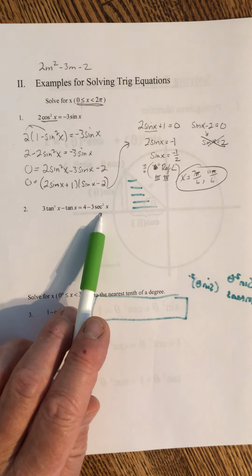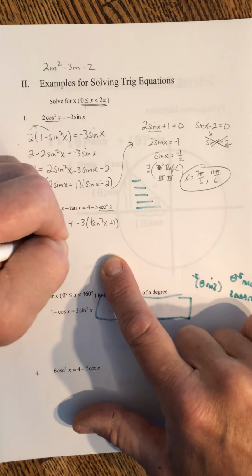So I'm just going to make that substitution first. 3 tangent cubed x minus the tangent of x equals 4 minus 3 times the quantity tangent squared x plus 1. Then I'll distribute this negative 3, and we'll try to do some algebra for a while.